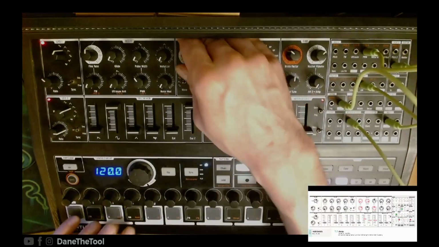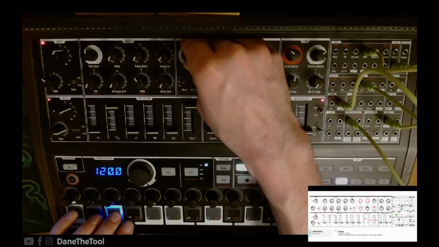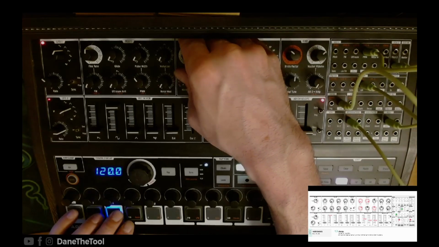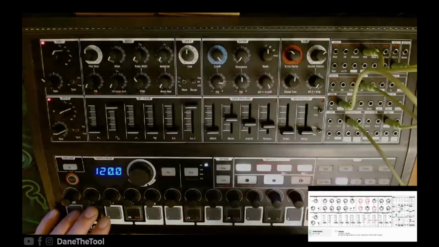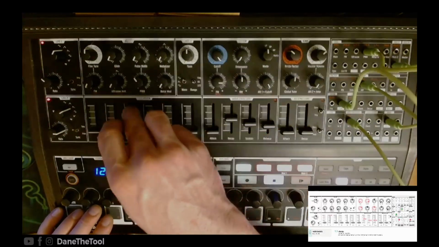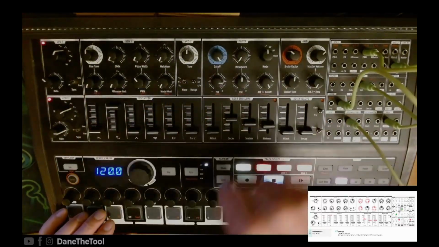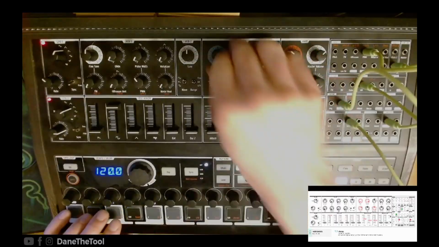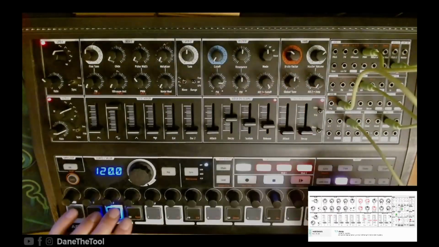Because I want to tune them here. They don't need to be perfect, just close enough. Okay, so we go back to square wave, resonance, turn this back all the way down.